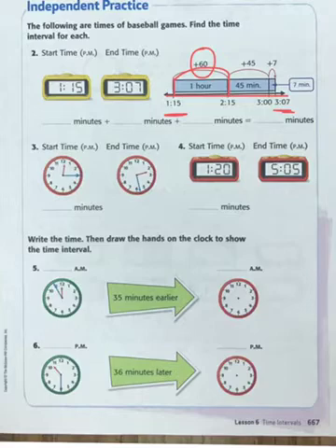So they went from 2:15. I know that from 2:15 to 3 o'clock, that's 45 minutes. So now I've gone 1 hour and 45 minutes, but I'm not quite there yet. I'm at 3 o'clock. I need to get to 3:07. So we need another 7 minutes.